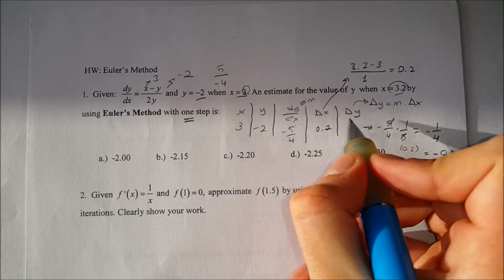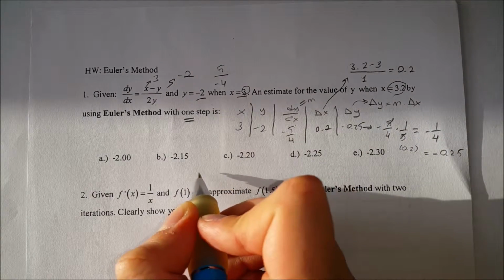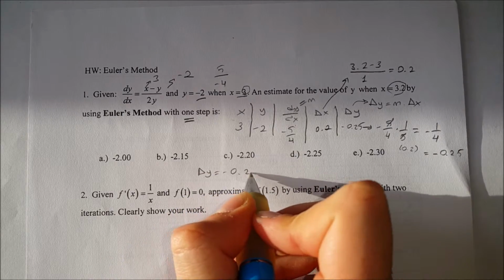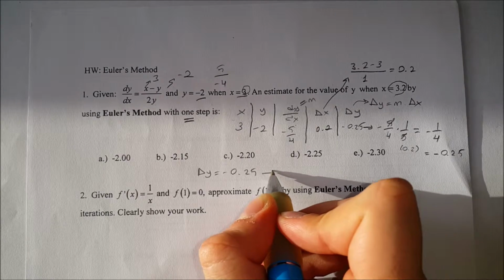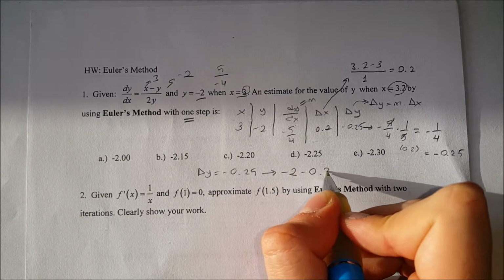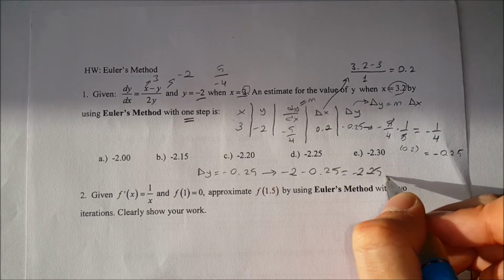So now, our initial y value is negative 2 if we look at the table, and then our change in y values is negative 0.25. So if we add these two together, we get negative 2.25, which is D.